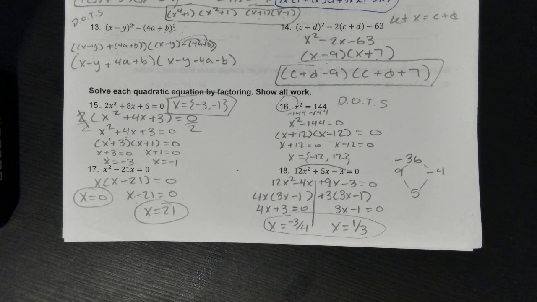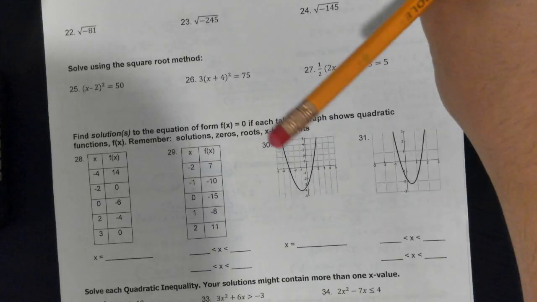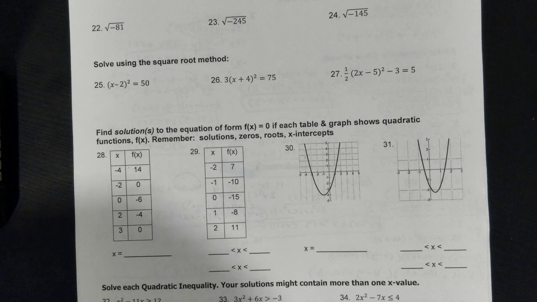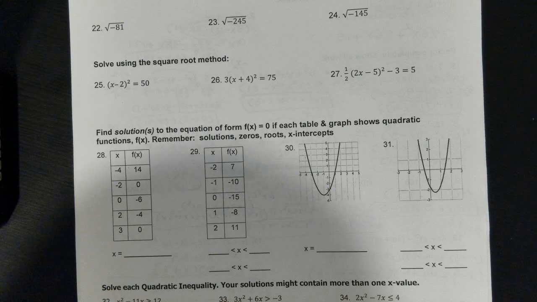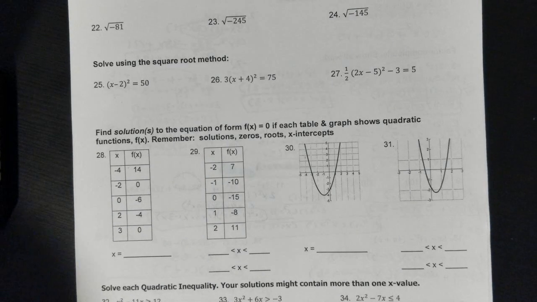Alright, so that's page 1. That was all factoring. Alright, so then 19, 20, 21, 22, 23, 24. This is going to be simplifying each square root.